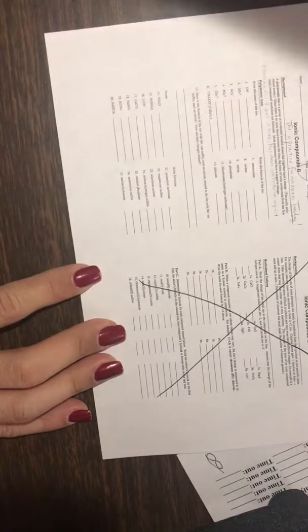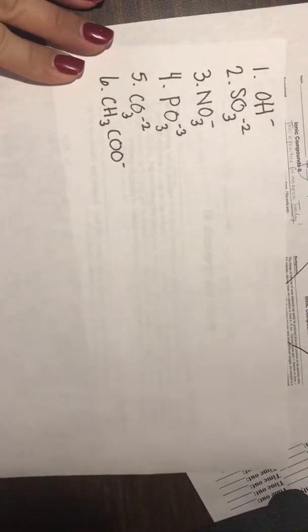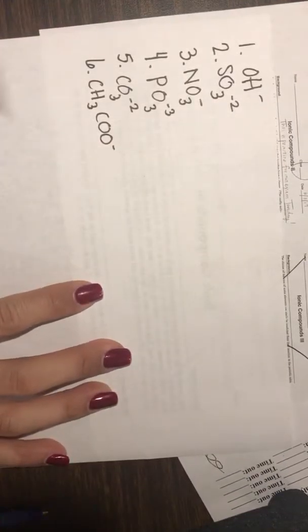I'm going to do a few of these. It's really small there, so I rewrote them here for you. These are the same ones on your paper. And again, we're just going to be writing the names.